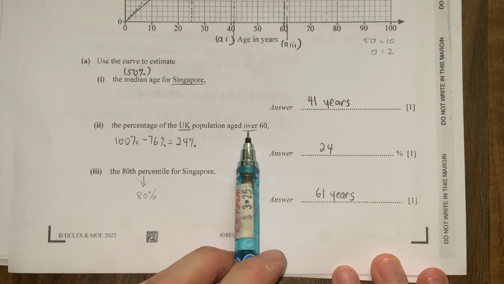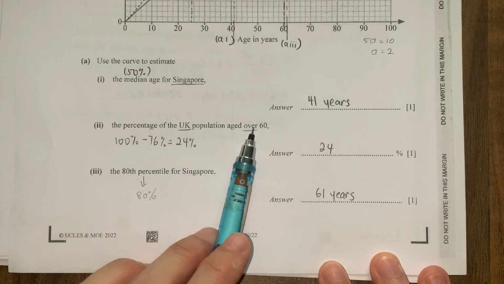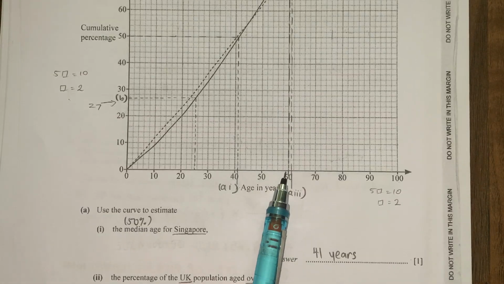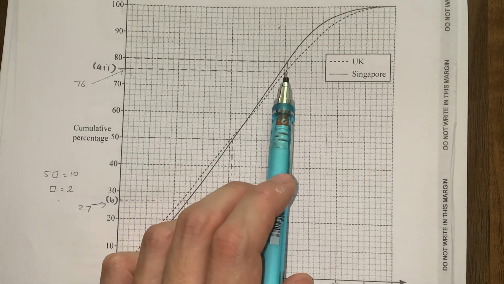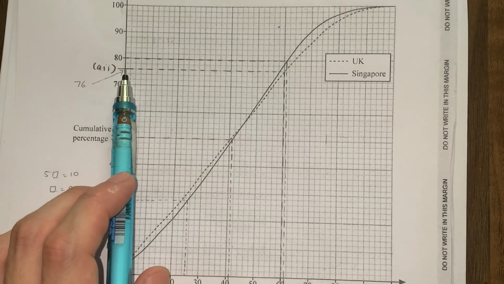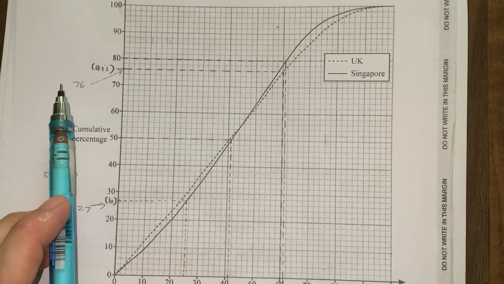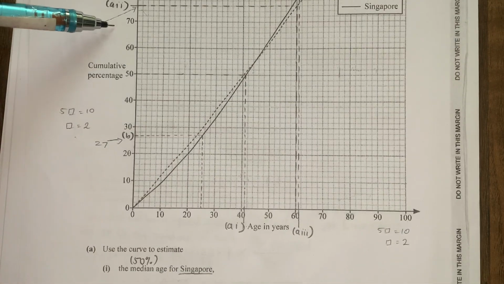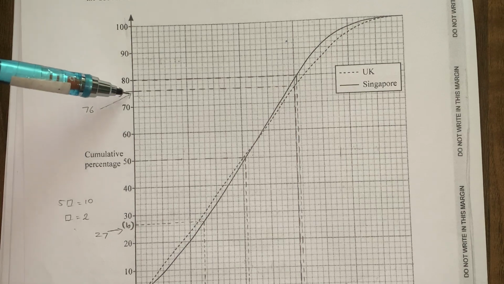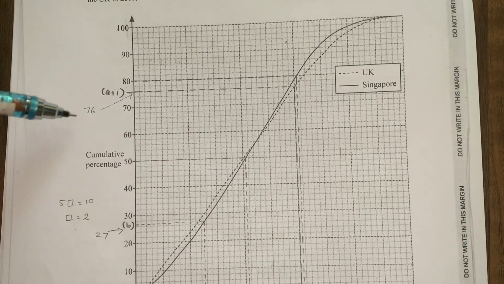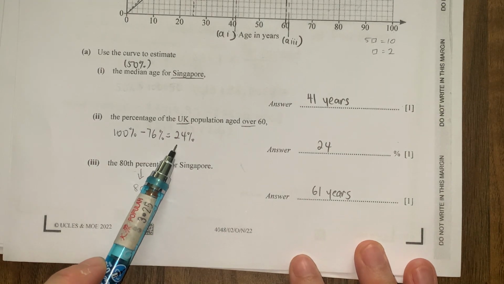Over 60 is a bit tricky because I want the number on top. So what I do is I need to find the 60 years old first. So I come here, 60 years old, I want UK. So UK is the dotted line. I go all the way up, 60 is here. So I go all the way here, it's here. So it's 80 minus 2 boxes, so it's 76. But 76 is not the number because 76 is the number of people who are below 60. I want above, so I need to go up. So actually it's 100 minus the 76. So there's actually only 24%. So a bit tricky here.